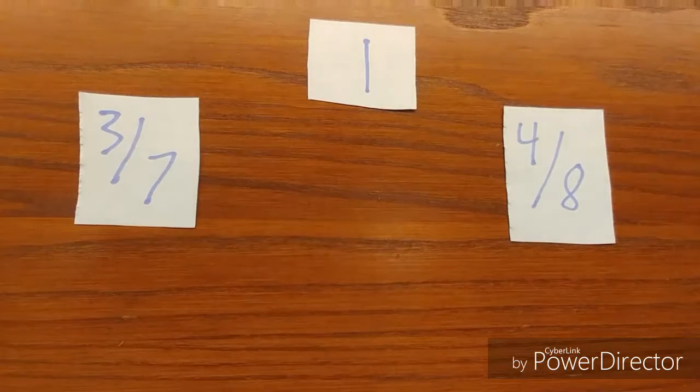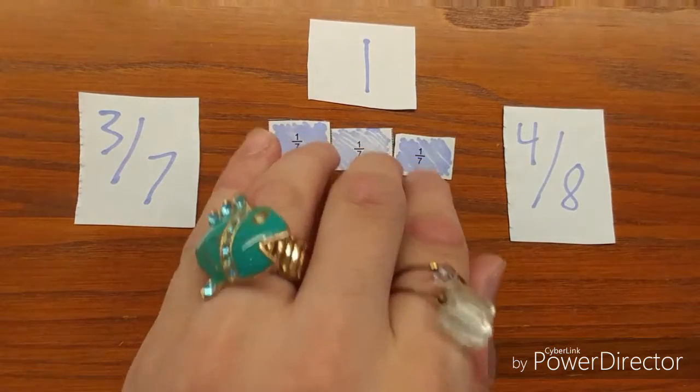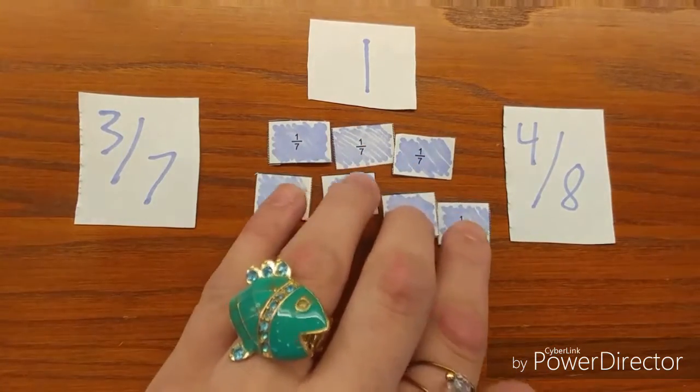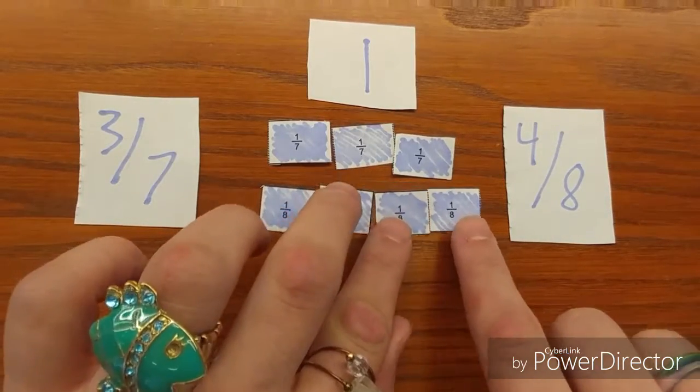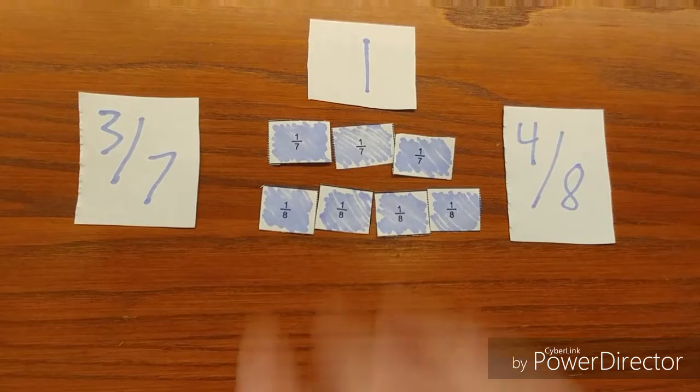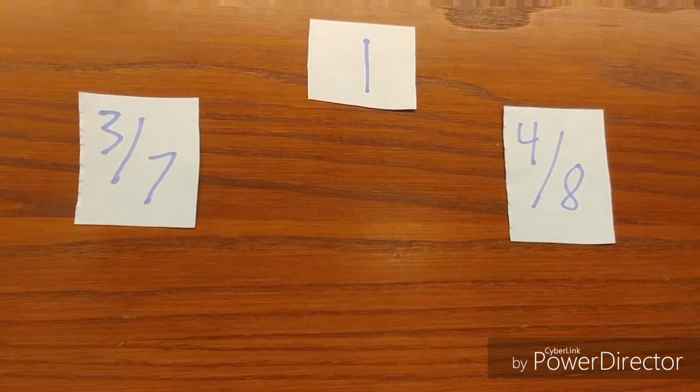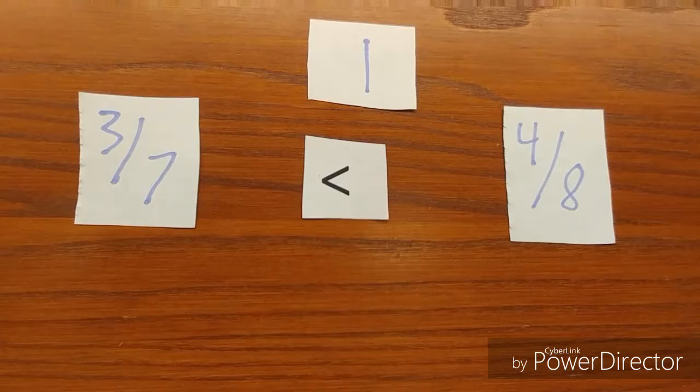Think you found the answer? If we use our fraction strips, we can see that 3/7 is smaller than 4/8. We would write this using the less than comparison symbol.